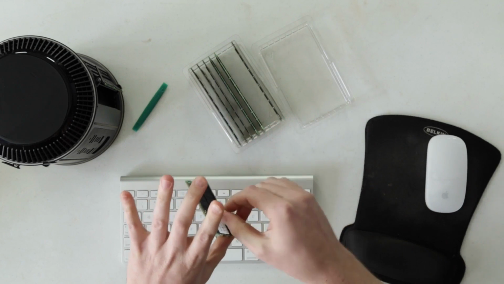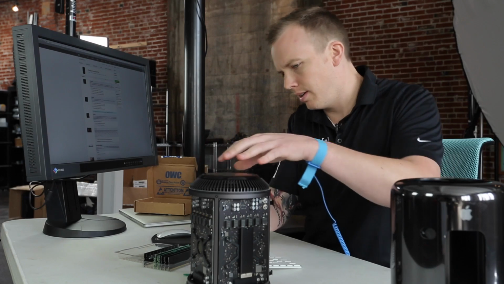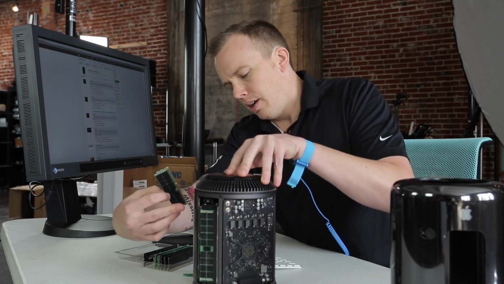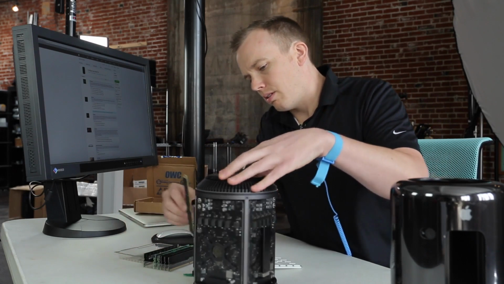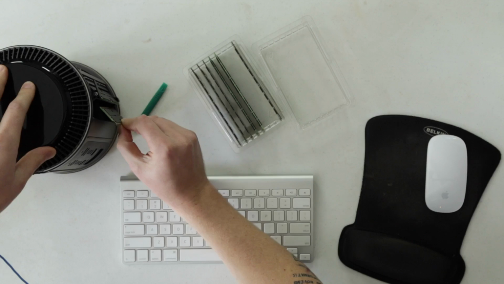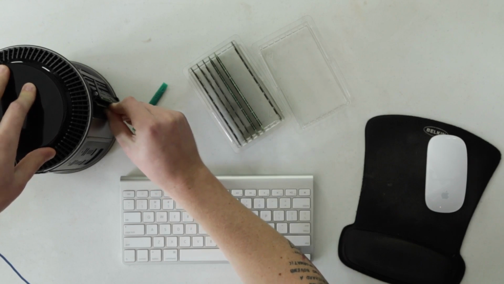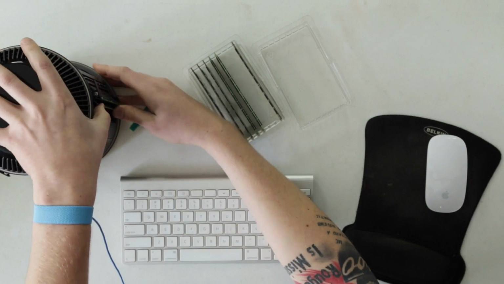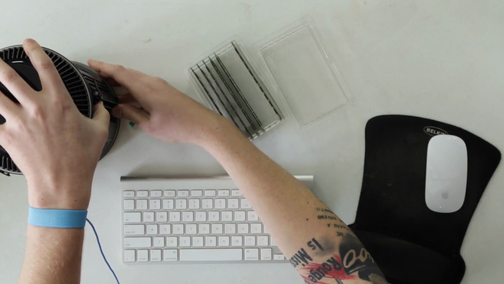So the next one, again, sticker in, and you'll see that there's a slot right next to it. So we want to line up with the bottom and then the top, and we want to push in and then firmly push in, and you'll feel it click, and you can't push any further.